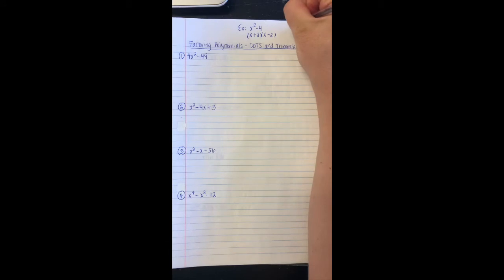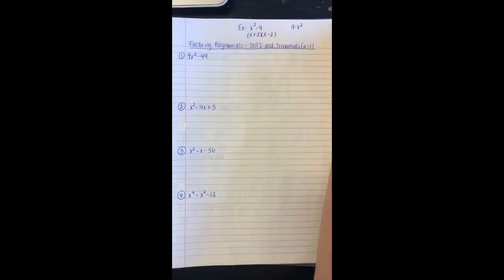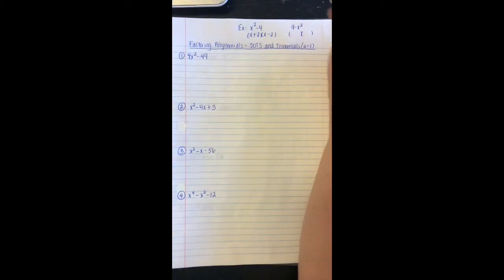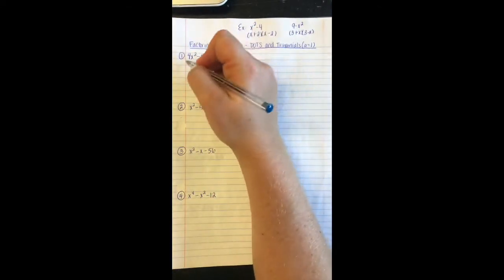Be super careful, because if you ever have something like 9 minus x squared, doing something like x plus 3, x minus 3 is actually incorrect. The fact that 9 comes first means the 3 would have to come first. One's a plus, one's a minus, the square root of x squared is x, and that would be the correct factoring version for DOTS.